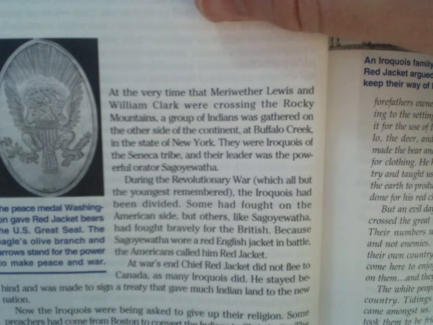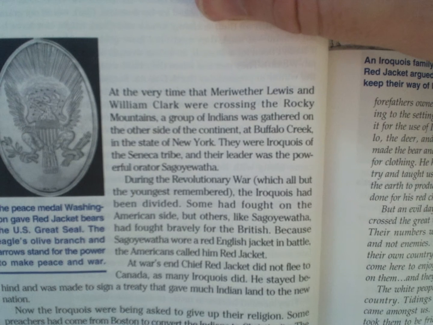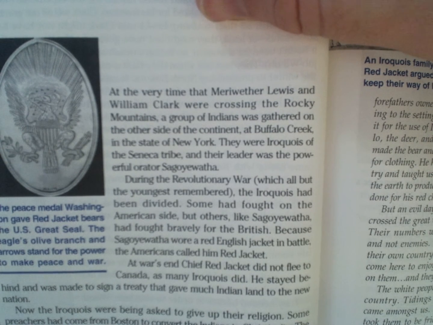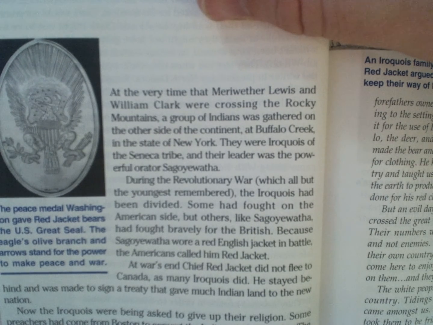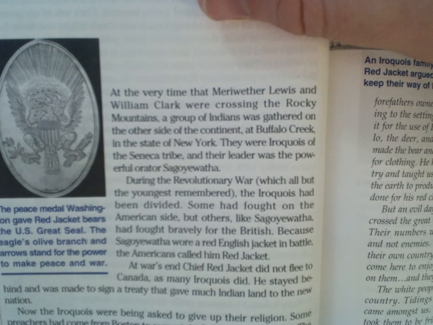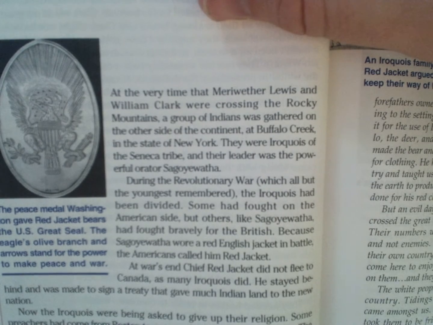"At the very time that Meriwether Lewis and William Clark were crossing the Rocky Mountains, a group of Indians was gathered on the other side of the continent at Buffalo Creek in the state of New York. They were Iroquois of the Seneca tribe, and their leader was the powerful orator Sagoyewatha." And again, remember the word orator means to be a powerful speaker. It means to be really a quality speaker.